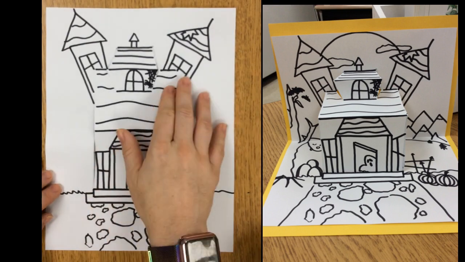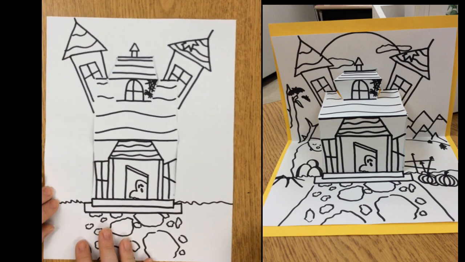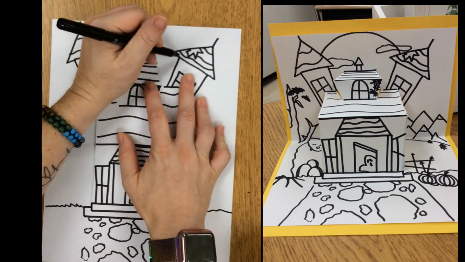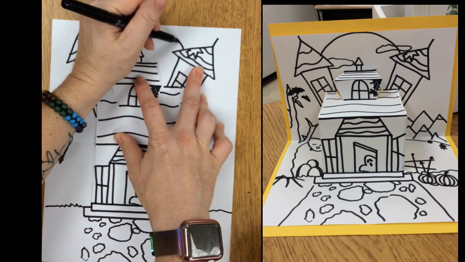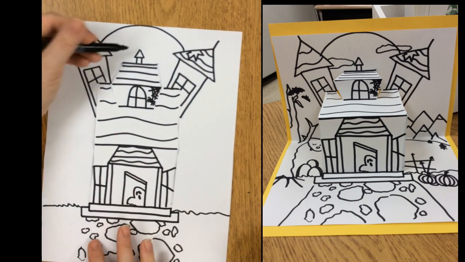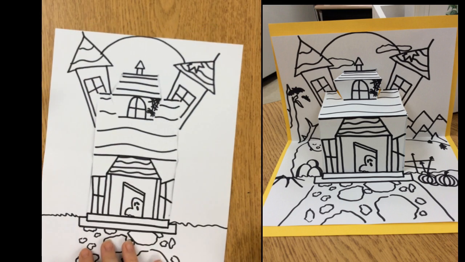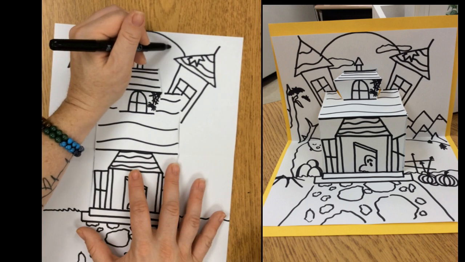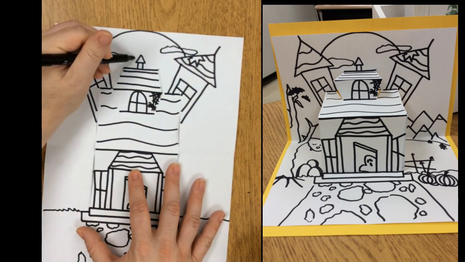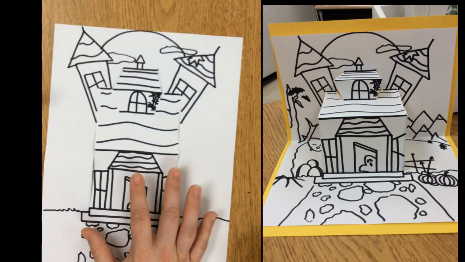You can have ghosts or different things hiding, coming out. You can have a full moon somewhere. Maybe on this one I'm going to draw my moon in the background, so I'm going to just draw this big arch, and here's my moon. And I can have some clouds coming across it because it's a full moon.